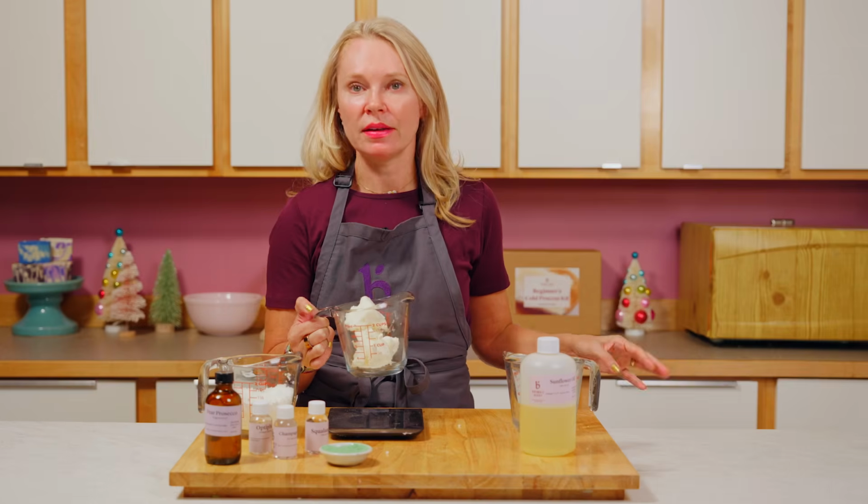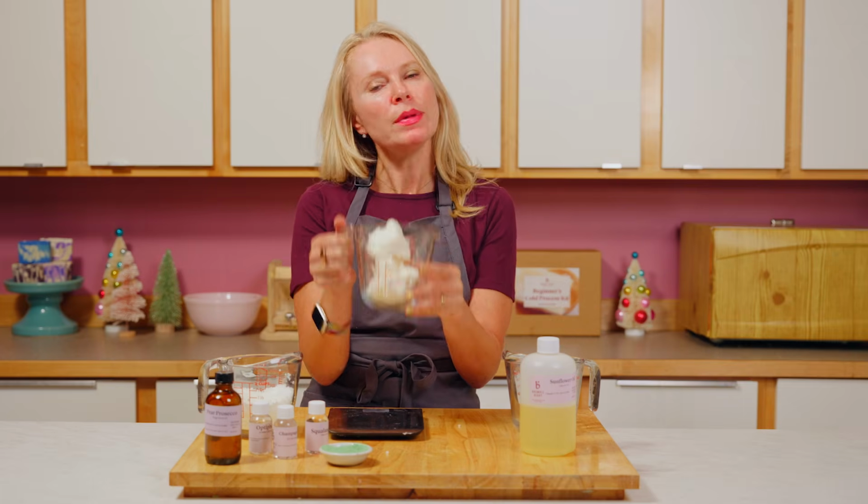Now it's time to get started. Please note that I'm using distilled water, and I've heated that up in the microwave so that it is about 170 degrees. I've got my shea butter separated out.